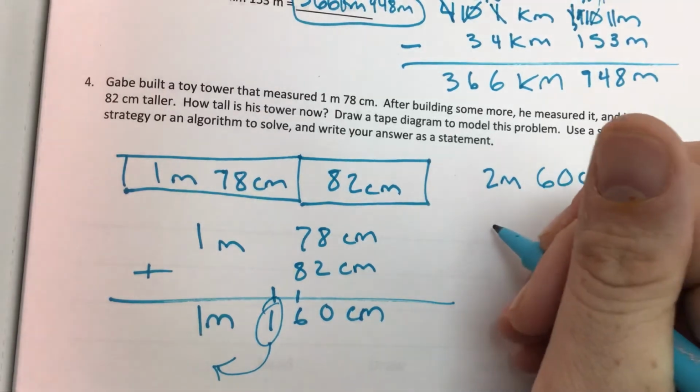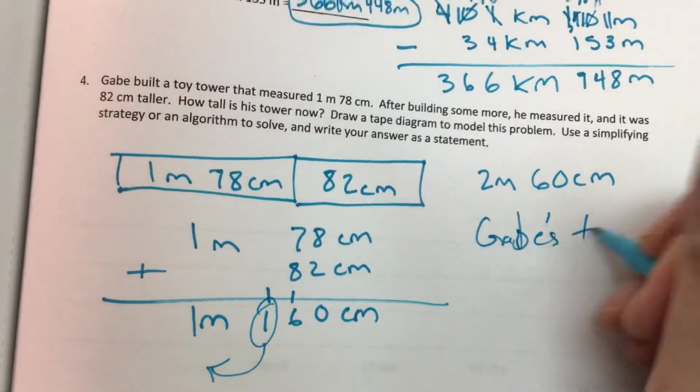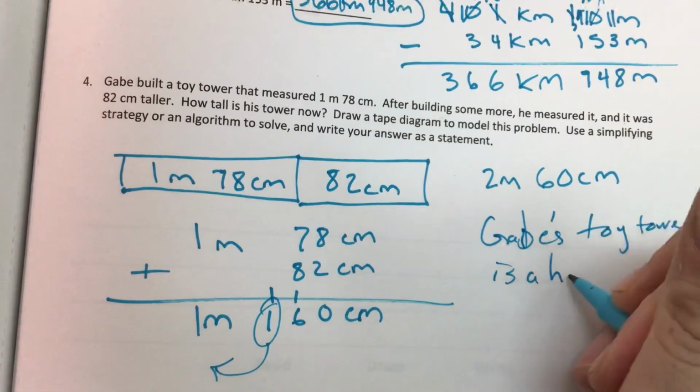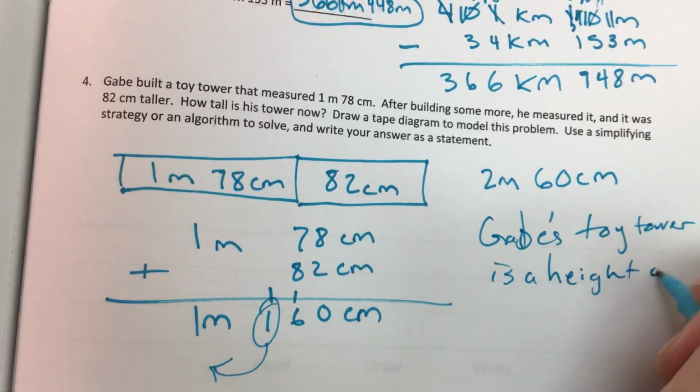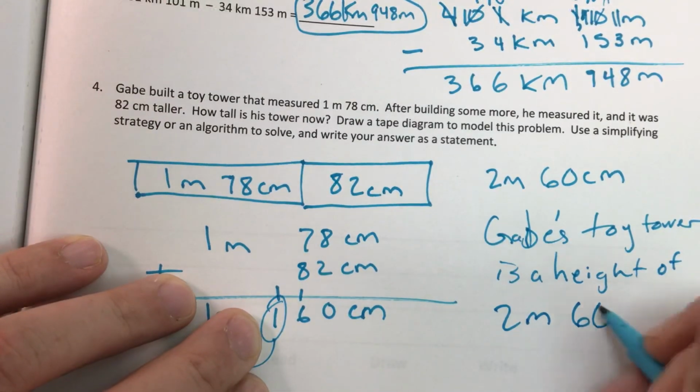So we know that Gabe's toy tower is a height of 2 meters, 60 centimeters.